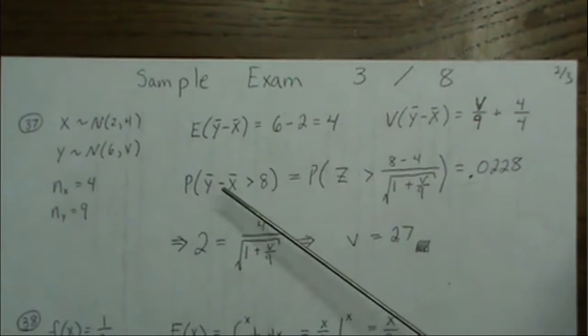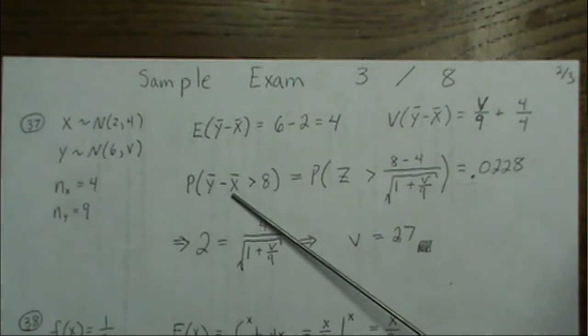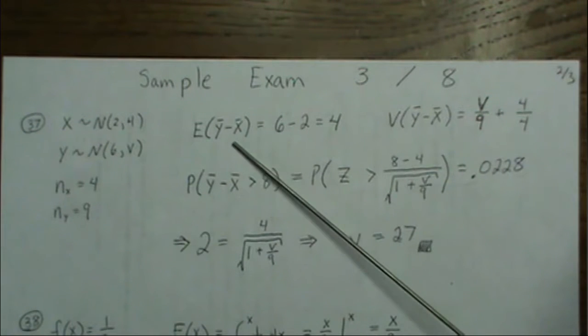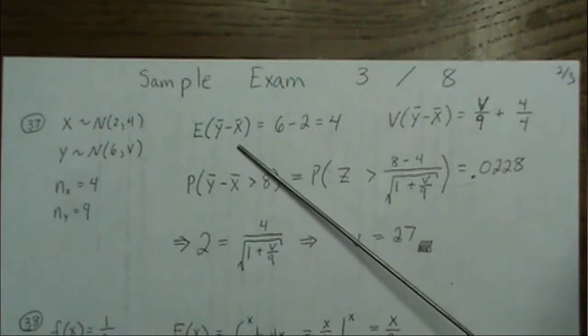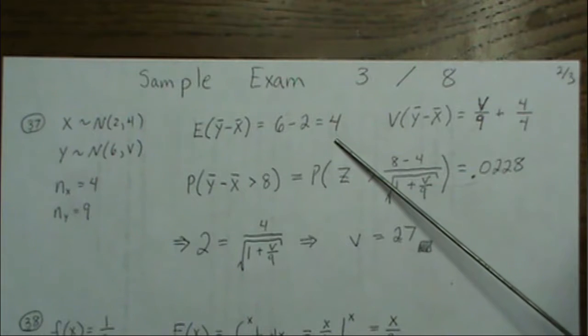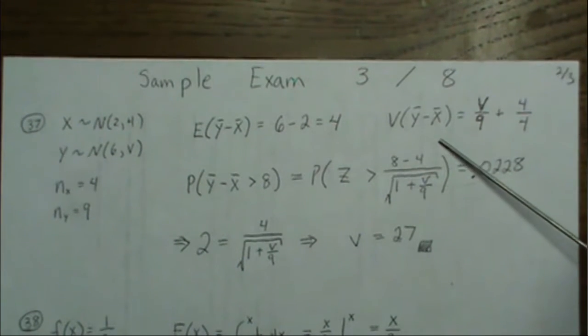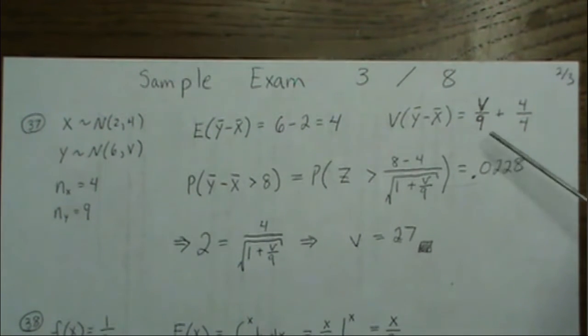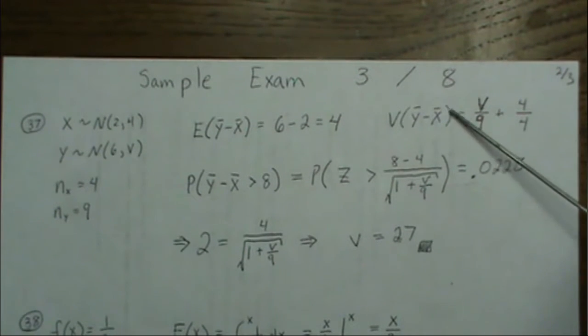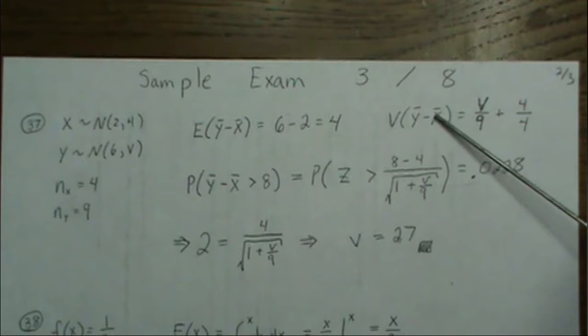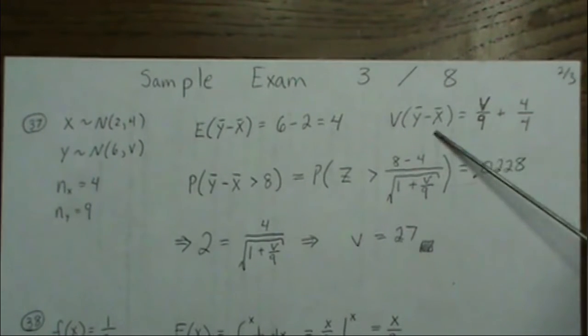But this linear combination of normal random variables is normal. So to find the mean of that linear combination, we plug it in, we get 4. And then the variance is just the sum of the variances. So it's v over 9 plus 4 over 4. Remember, these are not individual x's, but an x bar. So it's the average.